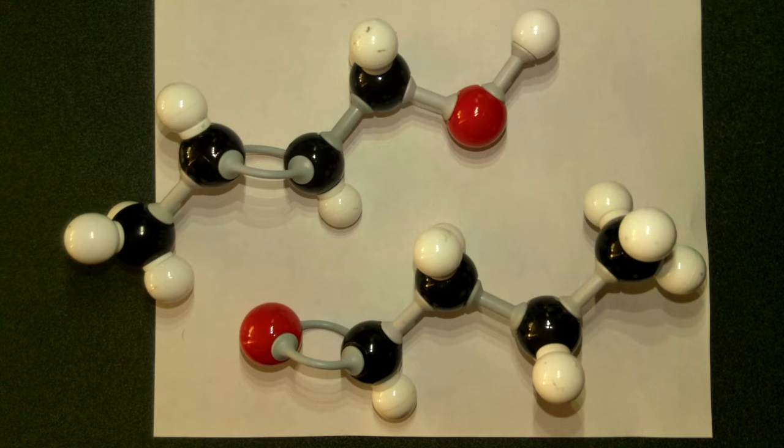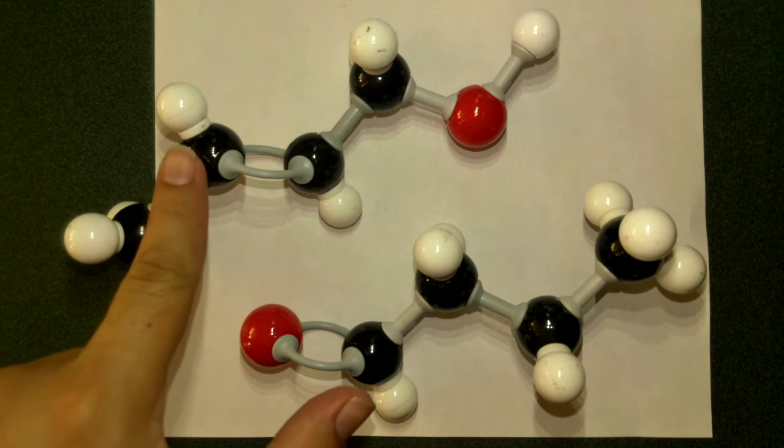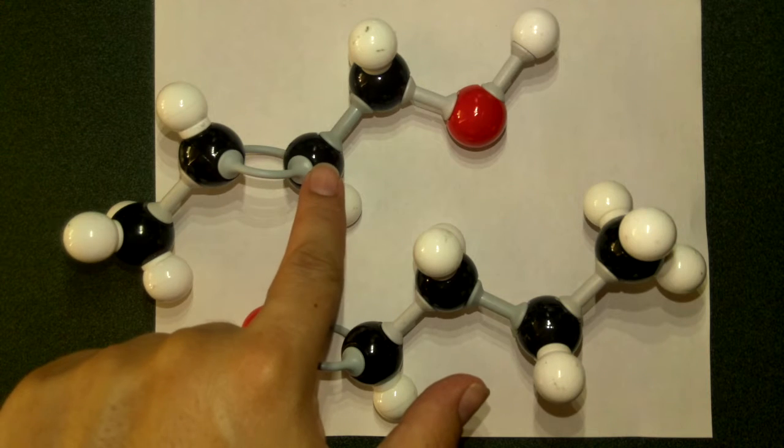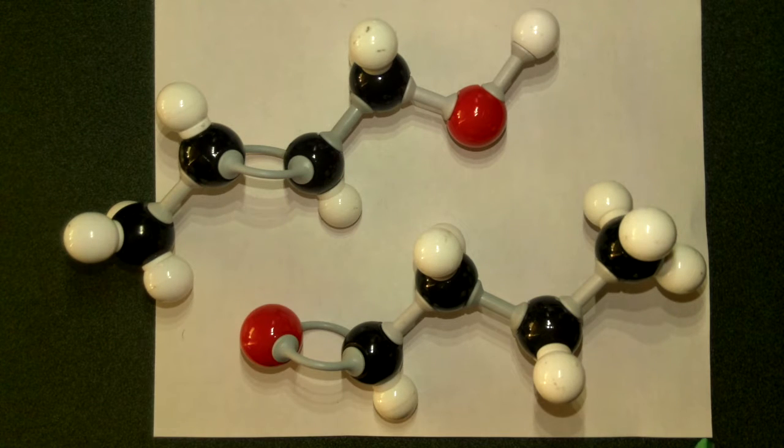So this video is about isomers, particularly structural isomers. When we look at these two molecules, hopefully you can see they're clearly different. You have an oxygen that's double bonded to a carbon in this one, and in this one you have a carbon that's double bonded to another carbon. But when we look a little closer, we realize that they both share the same molecular formula.